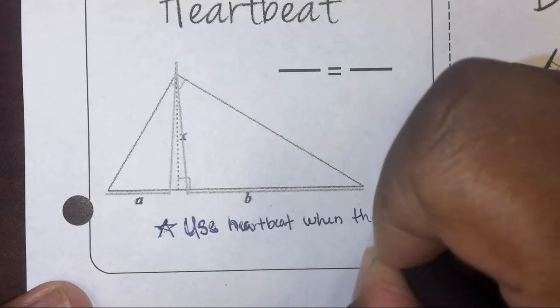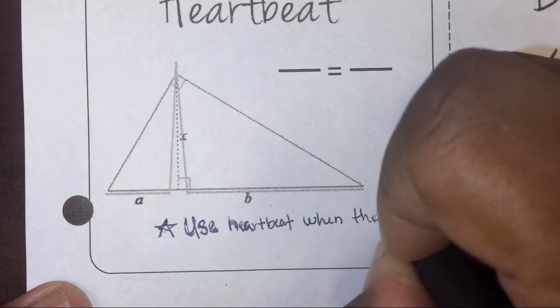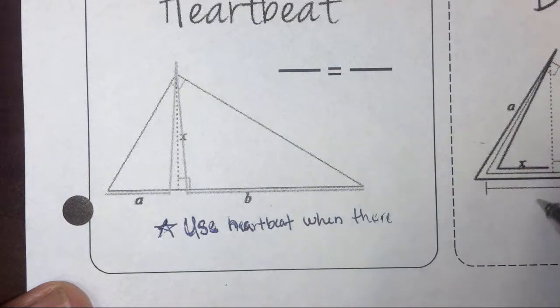Why are the pens messing up right now? No, these are actually really good pens. I don't know why they're messing up.